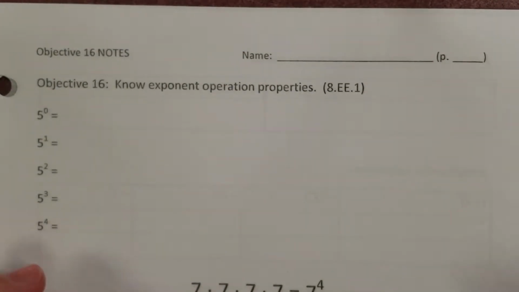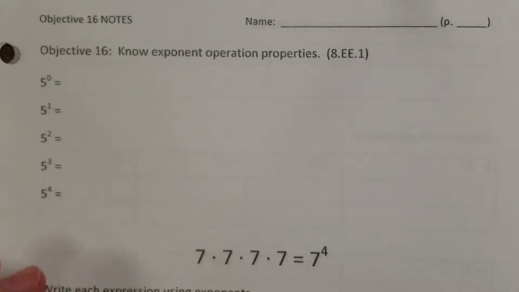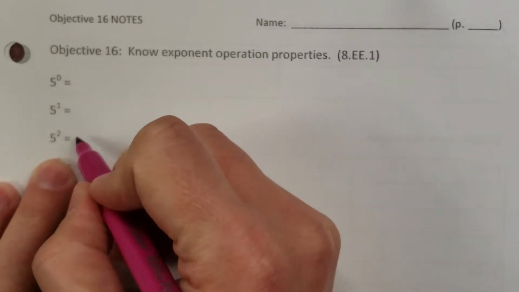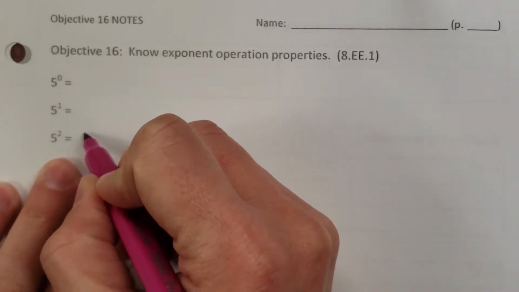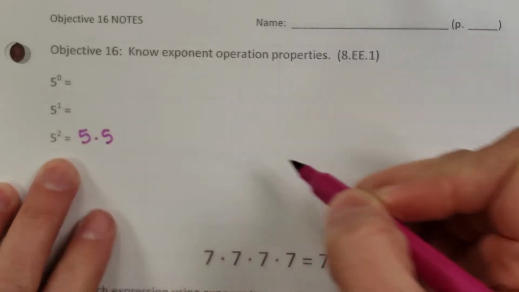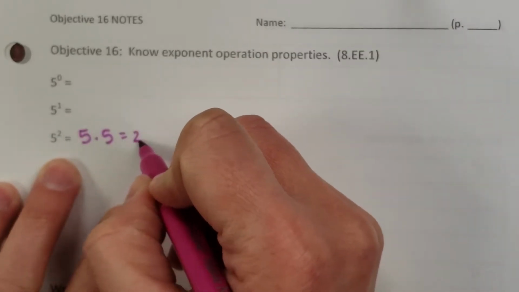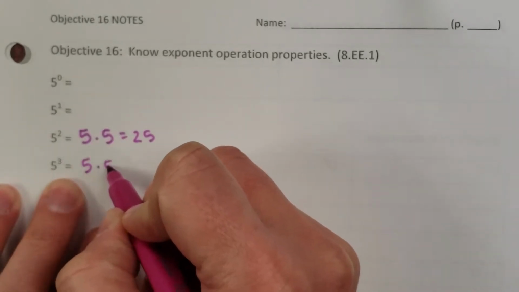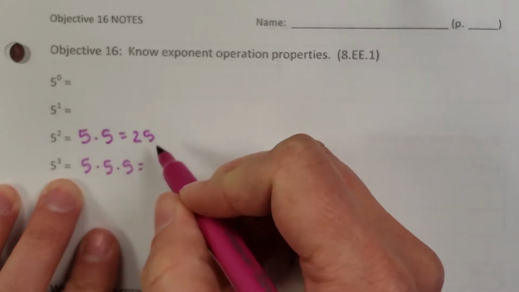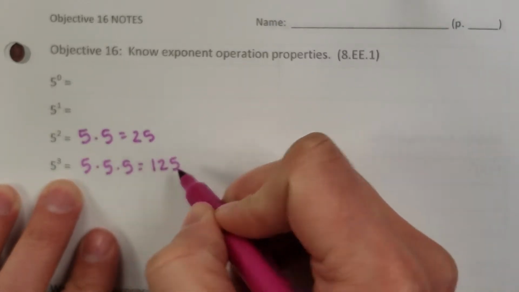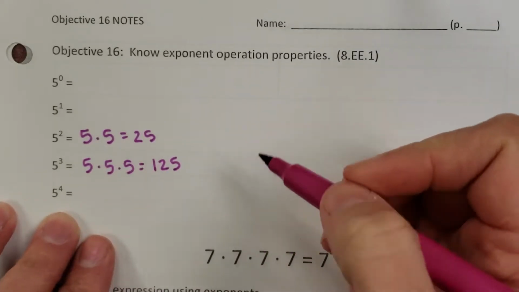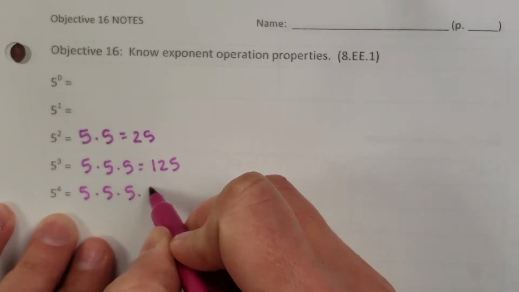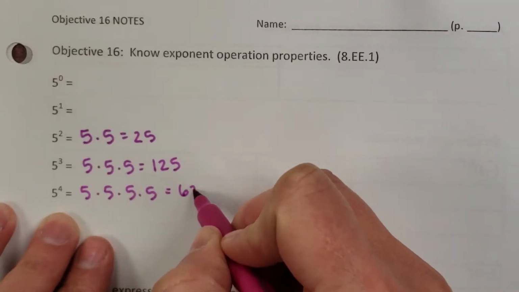Let's start this lesson with what we have learned previously in our last unit. We learned that this means 5 squared, or 5 to the second power. It does not mean 5 times 2, it means 5 times itself, 2 times. 5 times 5 is 25. Or 5 cubed does not mean 5 times 3, it means 5 times itself, 3 times. 5 times 5 times 5 is 125. Now, we haven't talked about 5 to the 4th power, but if we follow the pattern, that just means we're going to multiply 5 by itself 4 times.